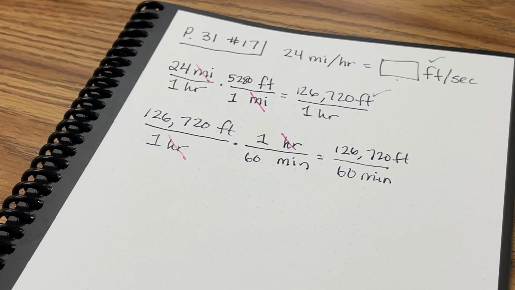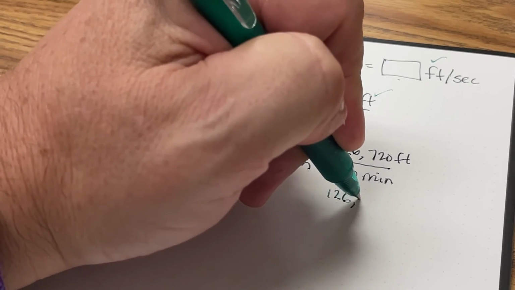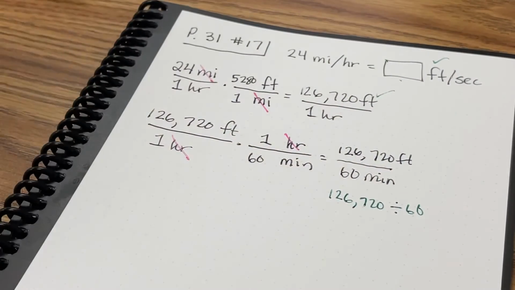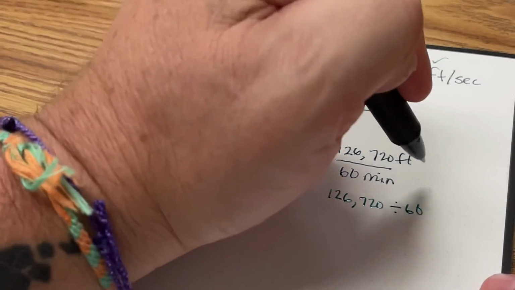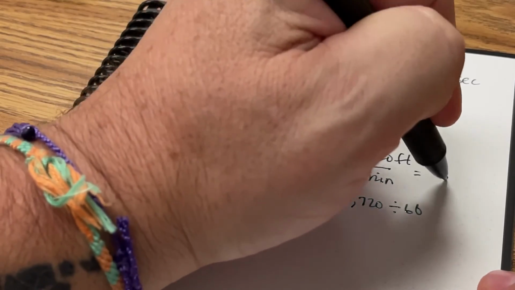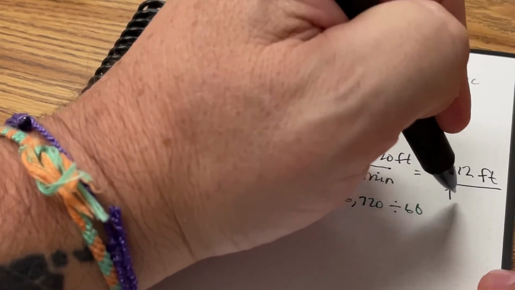So this is going to be 126,720 divided by 60. That way, my numbers are going to be a little bit more friendly. So now I have 2,112 feet per 1 minute.